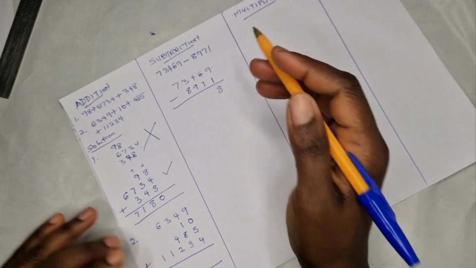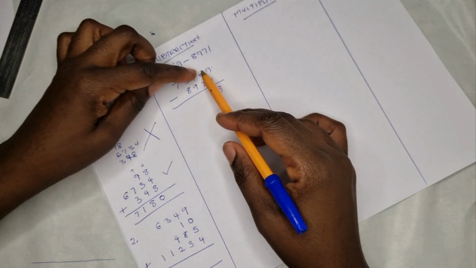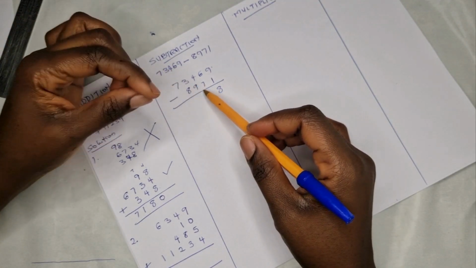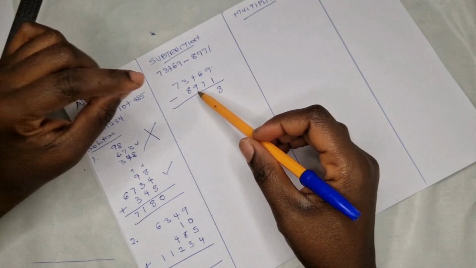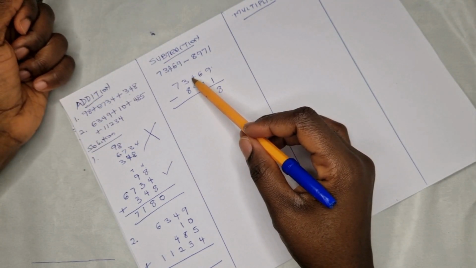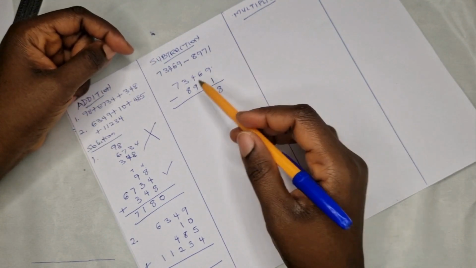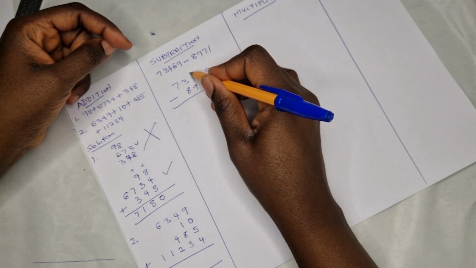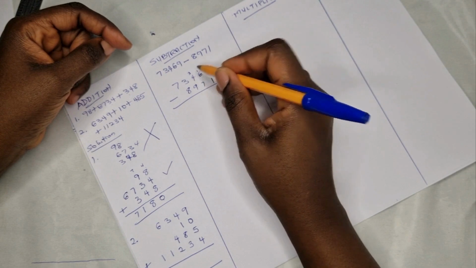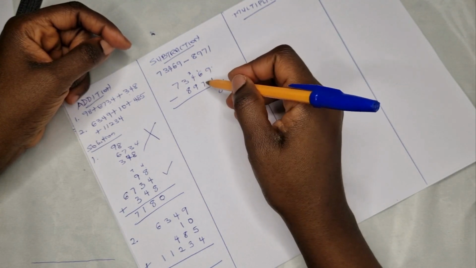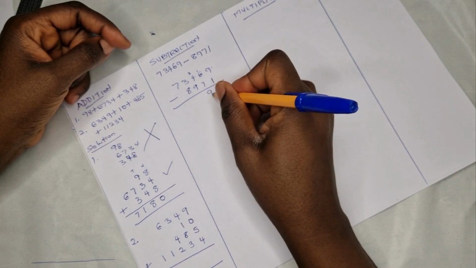6 minus 7, we know that 6 is smaller than 7. That means we cannot subtract 7 from 6. So for us to be able to do this, we have to take 1 from this 4. When you take 1 from 4, you'll be having 3 left. So if you bring the 1 here, don't forget we'll be having 3 left because we've taken 1 from it. If we bring the 1 here, then this one will become 16. 16 minus 7 will give us 9.